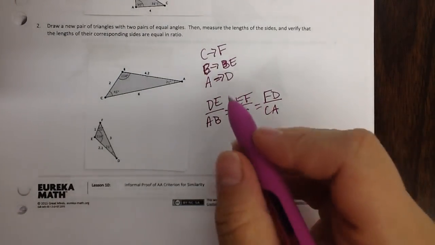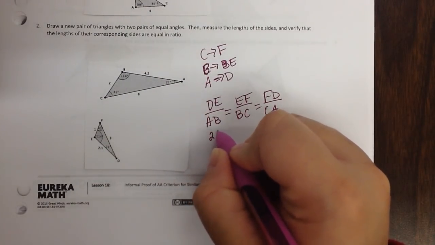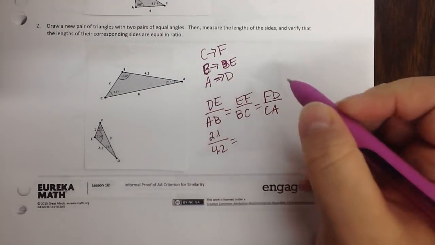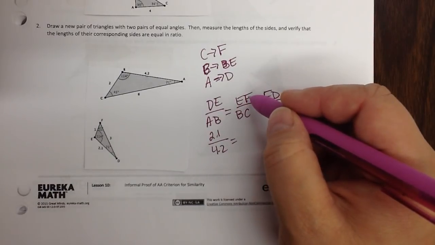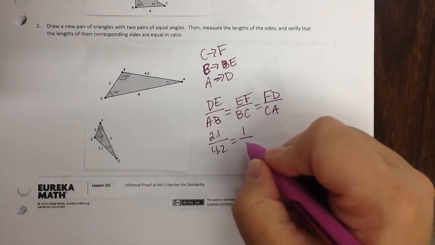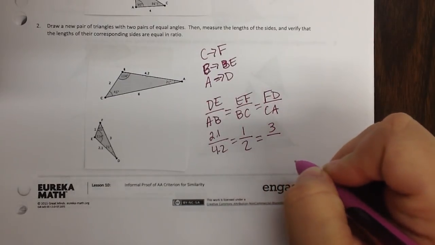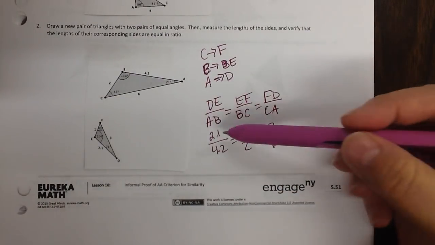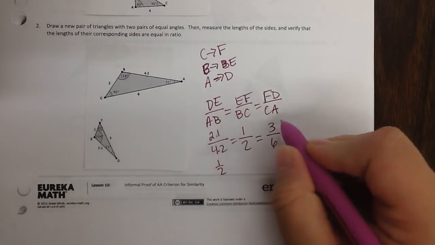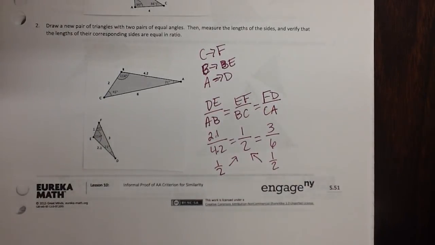So here we go. Side DE is 2.1. Side AB is 4.2. EF is 1. BC is 2. FD is 3. And CA is 6. If we simplify this one, we'd get 1/2. If we simplify this one, we'd get 1/2. So they are all in proportion to each other.